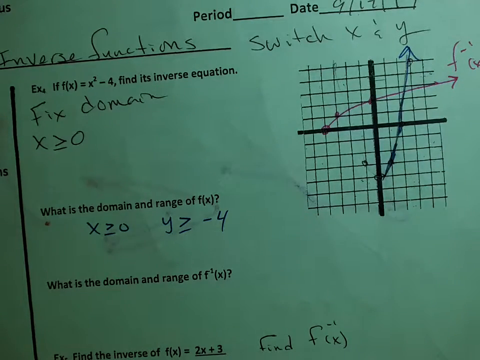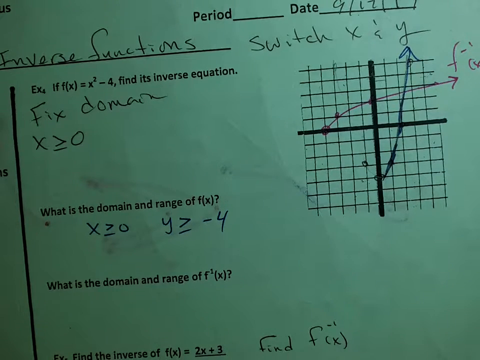I'll wait for you because I want to talk about the domain and range of the inverse. How am I doing? Just splendid.